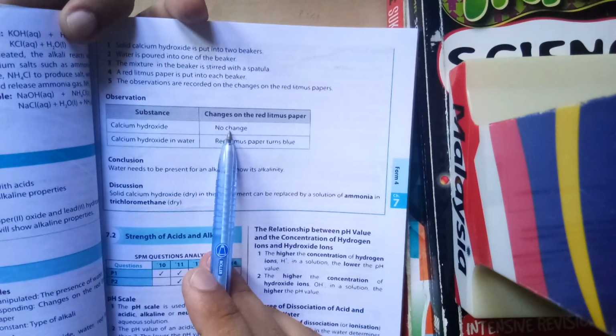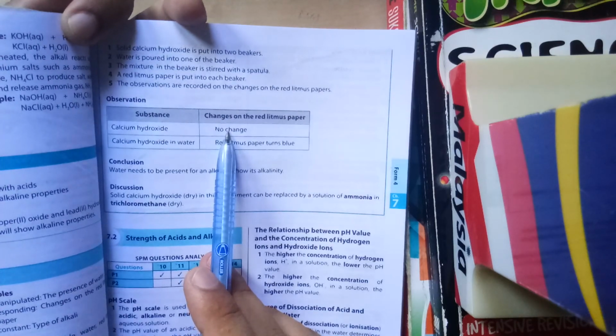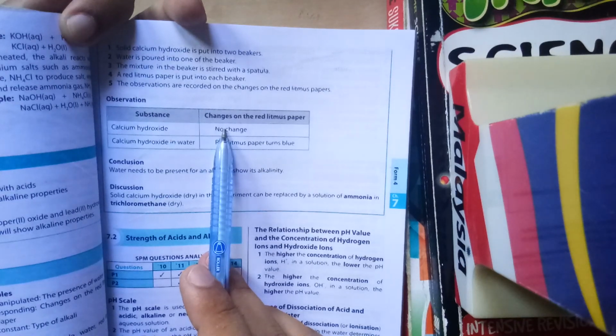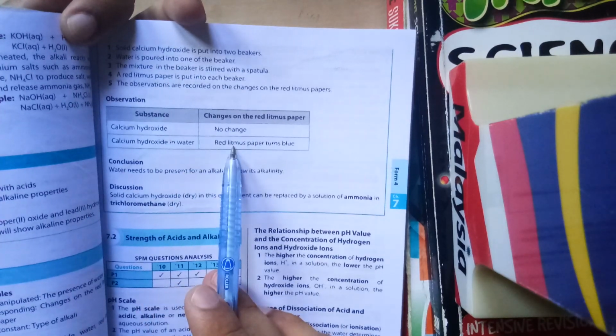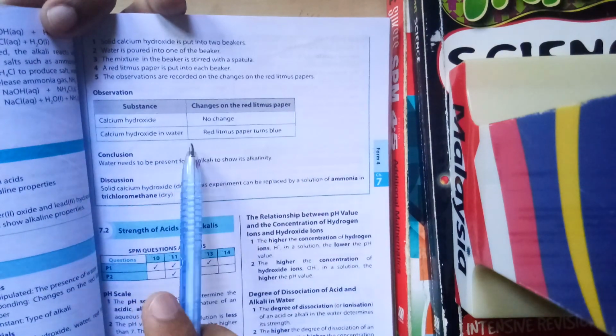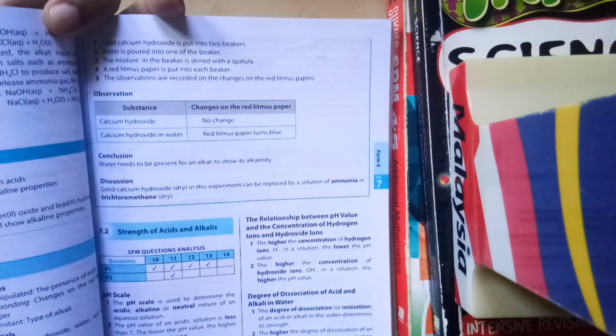Because they are not ionized in water. They don't have free moving ions. They don't have OH minus ions. When they don't have free moving OH minus ions, they cannot show the properties of alkali, so they cannot change the red litmus paper. But for this one, you put them into water, so of course they can ionize to produce OH minus ions in water, which are now free to move around inside the water. So when you have the free moving ions, they can change the red litmus paper to blue because they are alkali.